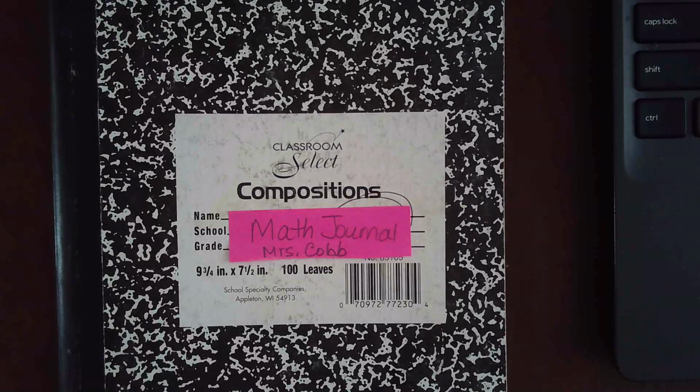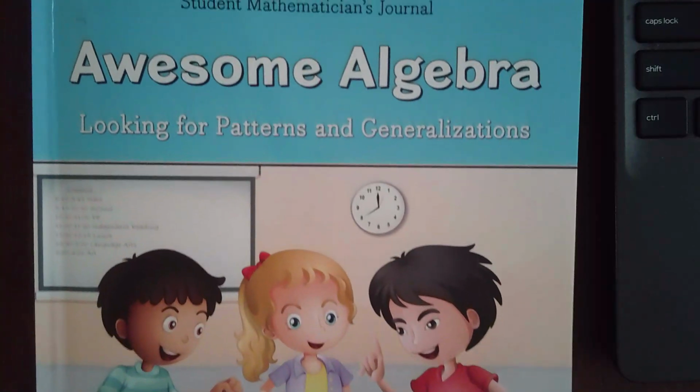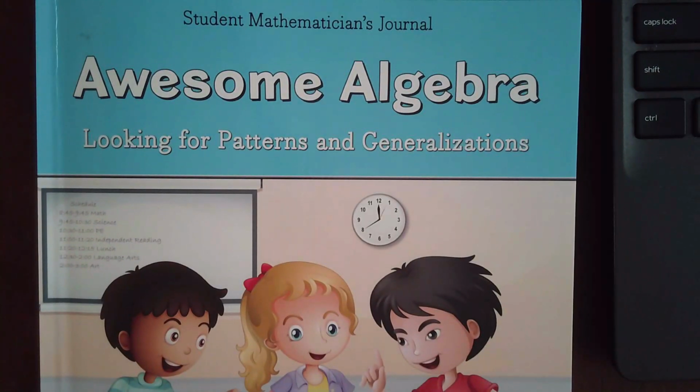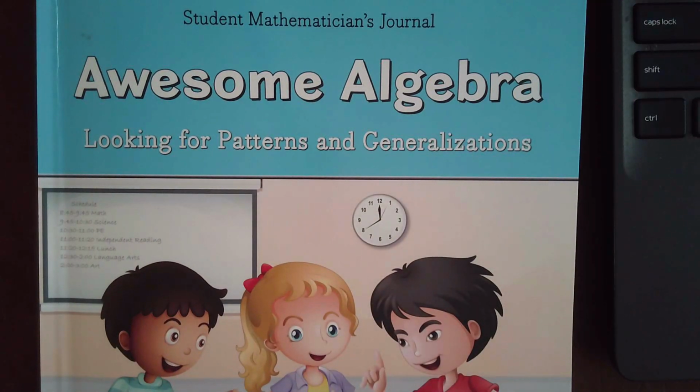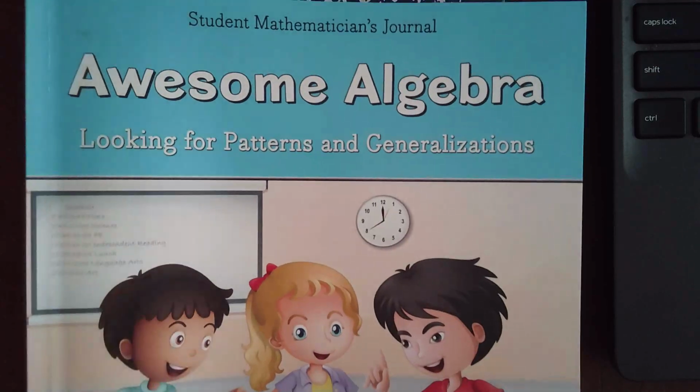We're going to be starting a new unit on Awesome Algebra. This Awesome Algebra unit is going to give you a student notebook that looks like this. The title of the unit is Looking for Patterns and Generalizations. So we're going to talk about what those things mean.